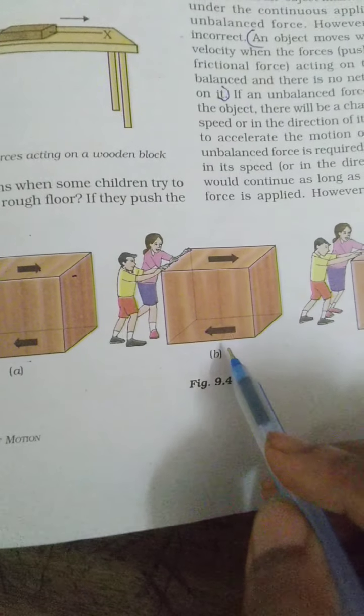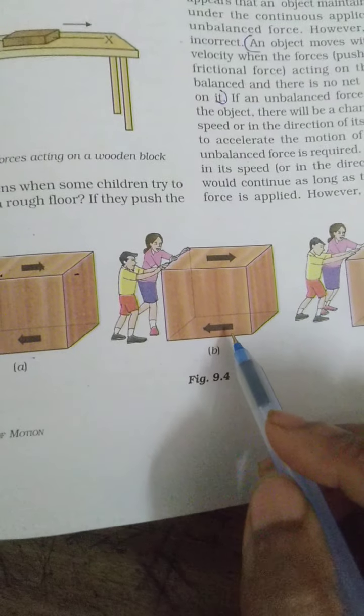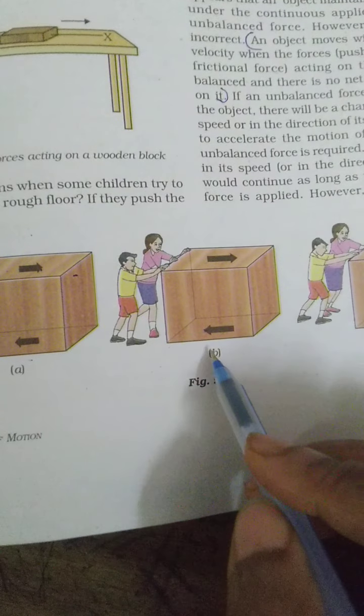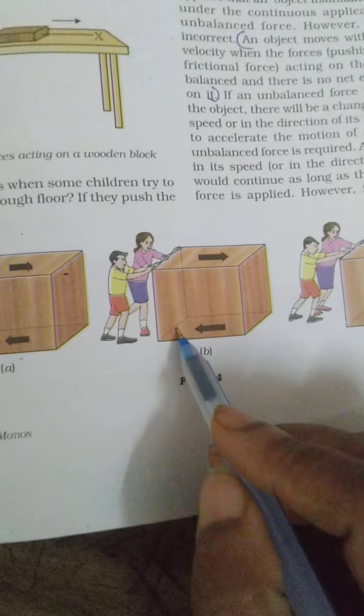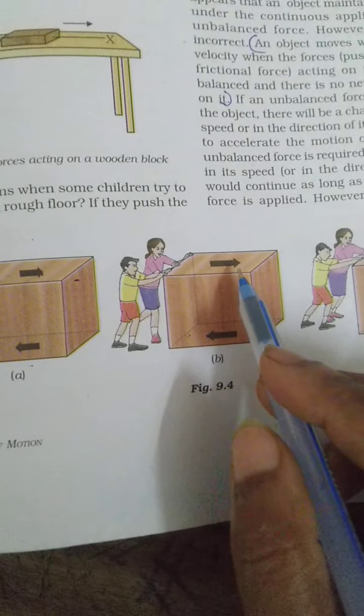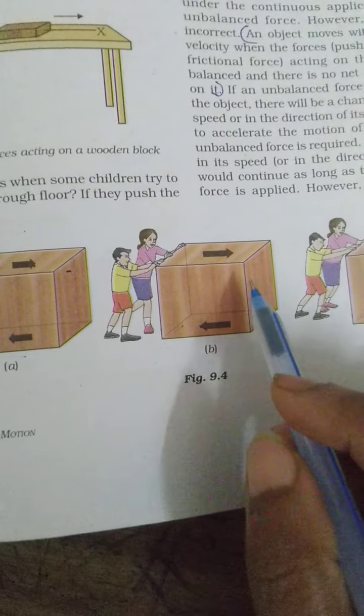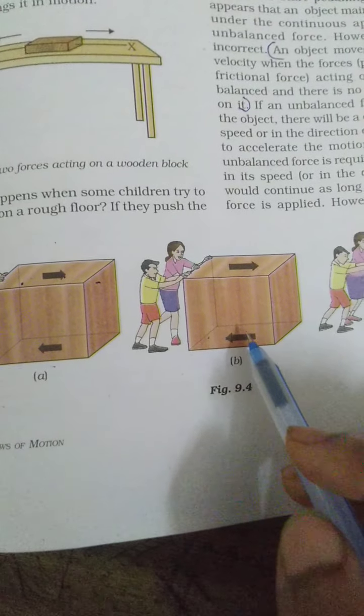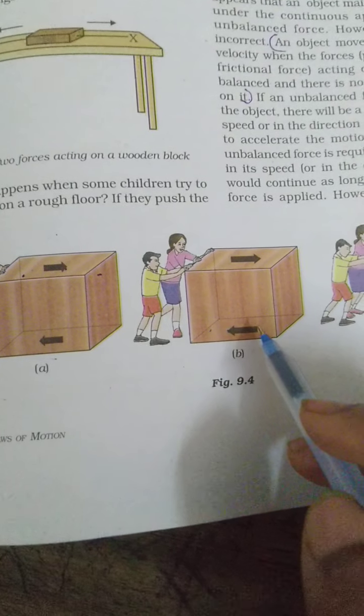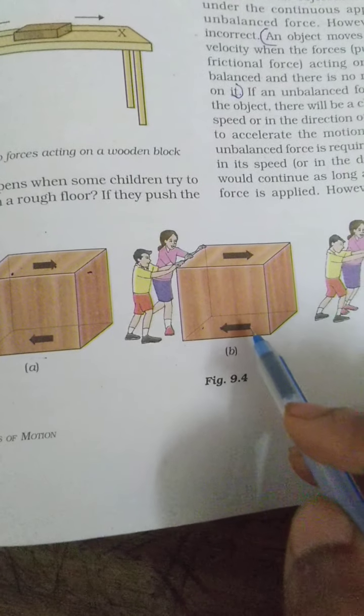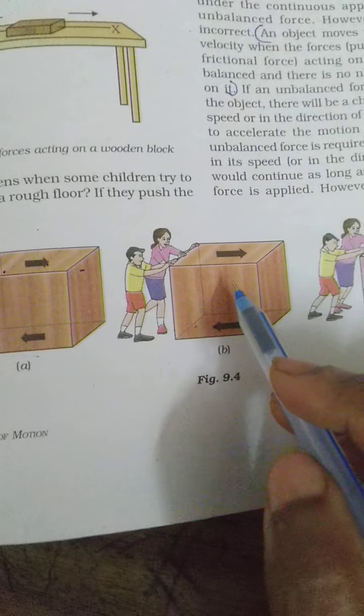This is the pushing force and this is the frictional force. The force applied by the surface of the floor in the opposite direction on the object is called frictional force. So both the forces are now equal. So this is the case of balanced force. On both the sides the same amount of force, the box is not yet moving.